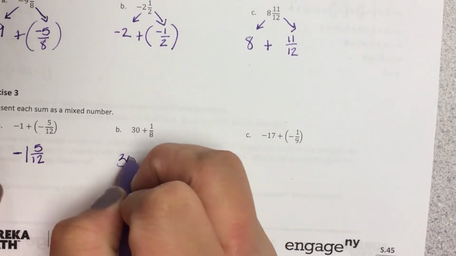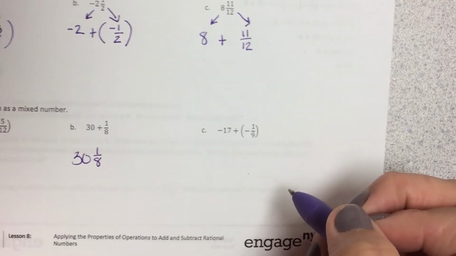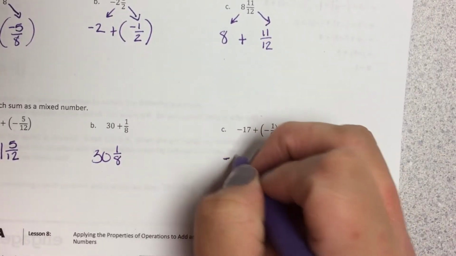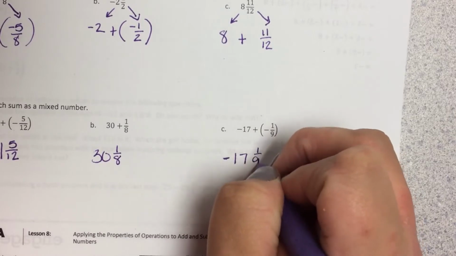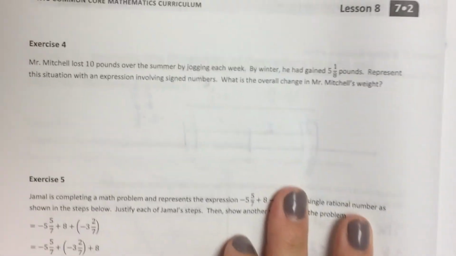So B is 30 and 1/8, sorry, and C is negative 17 and 1/9. Just add them up. Put them back together. Okay, page 46 is a word problem.